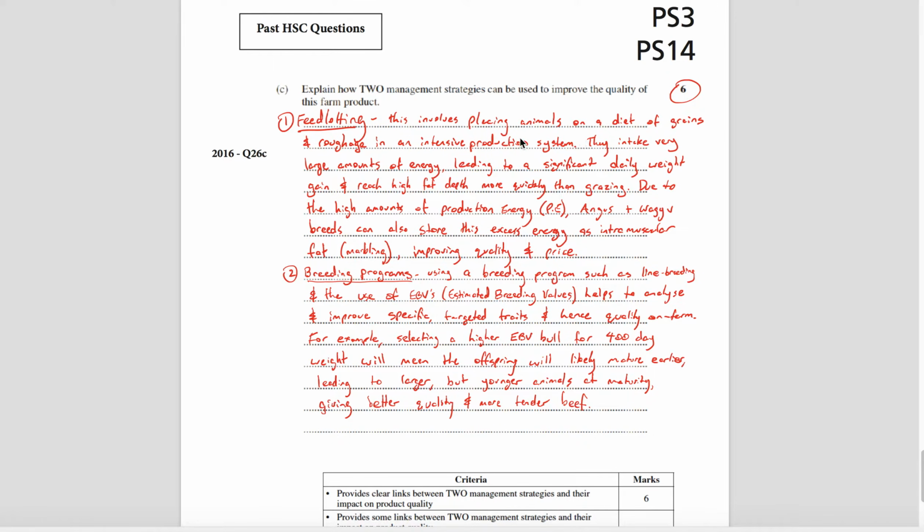Feedlotting involves placing animals on a diet of grains and roughage in an intensive production system. They intake very large amounts of energy, leading to significant weight gain, reach high fat depth more quickly than grazing. Due to the high amounts of production energy, Angus and Wagyu breeds can also store this excess energy as intramuscular fat or marbling, improving quality and price.